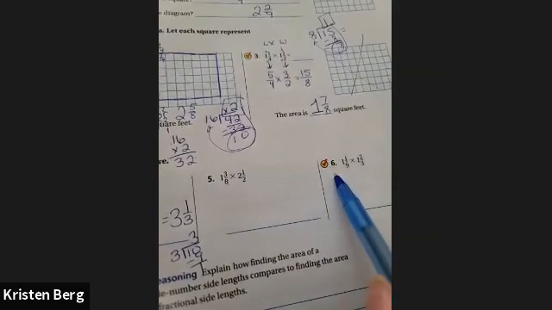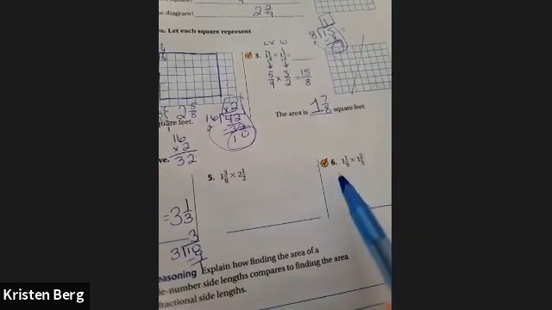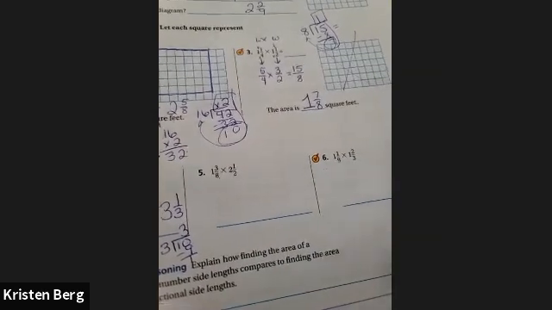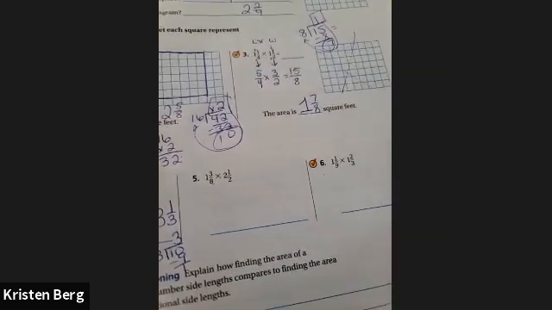And then what I want you to do now is try doing 5 and 6 on your own to multiply this. Again, my advice to you is to change them to improper fractions. So please try this on your own. So please pause.